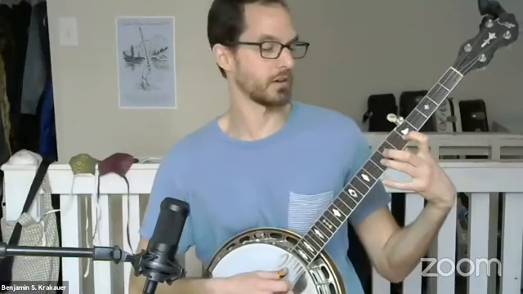Some of you who are into old time music might recognize that as the opening notes of a tune called Lost Girl. So 1, 2, 3, 5th note of the scale, 6th note of the scale, and then the 8th note, the same first note again. So that's the pentatonic scale.